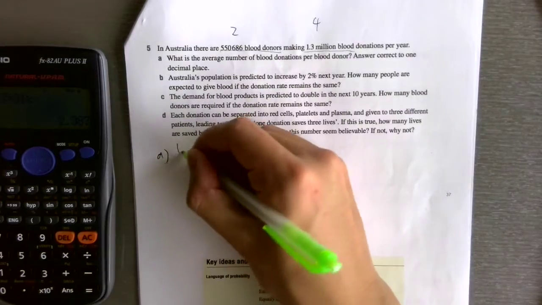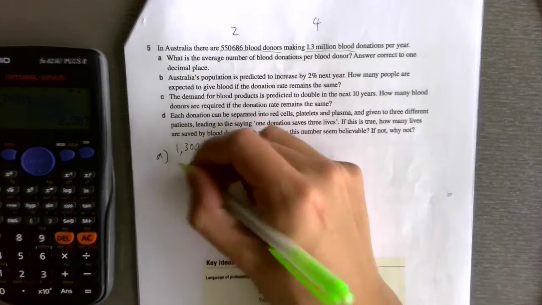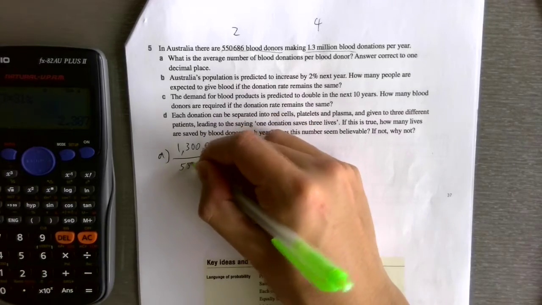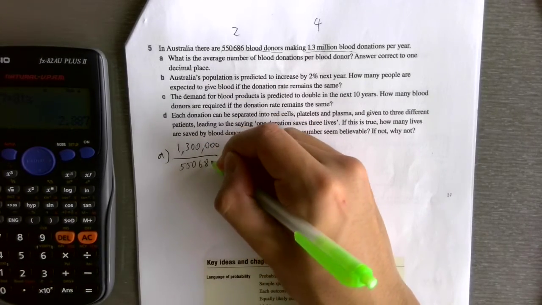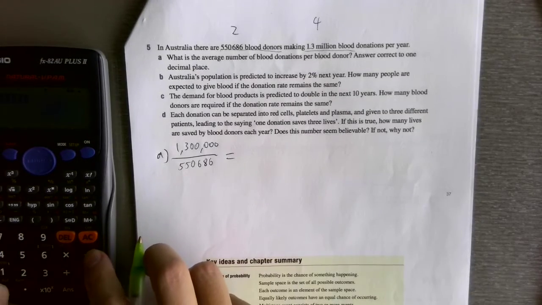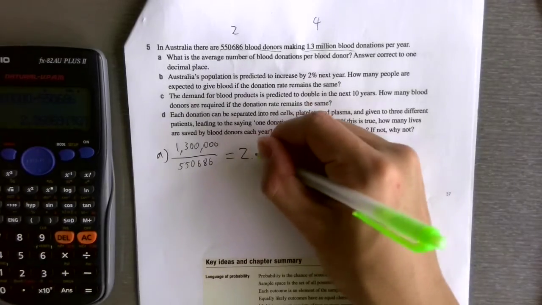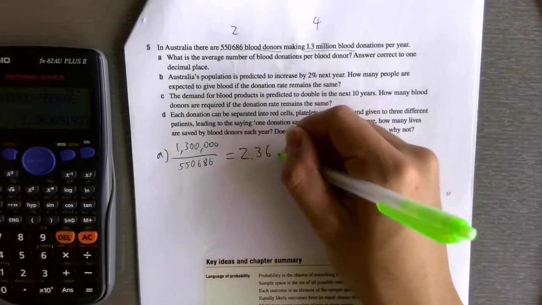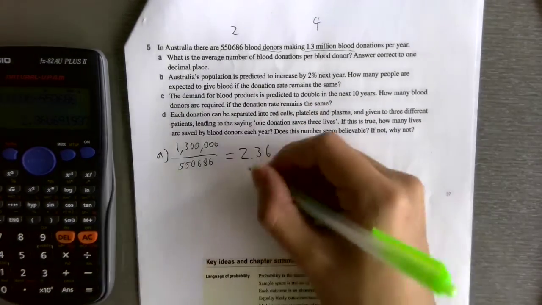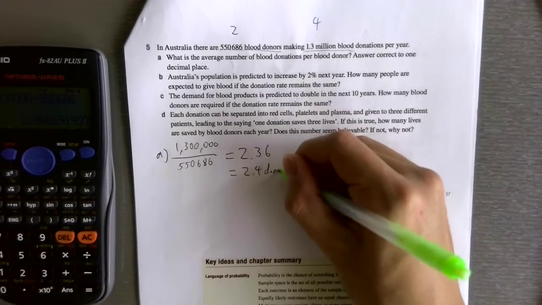So what we're going to do is 1.3 million divided by 550,686, and each of them is making roughly 2.36 donations a year. Answer to 1 correct decimal place, we just say 2.4 donations.